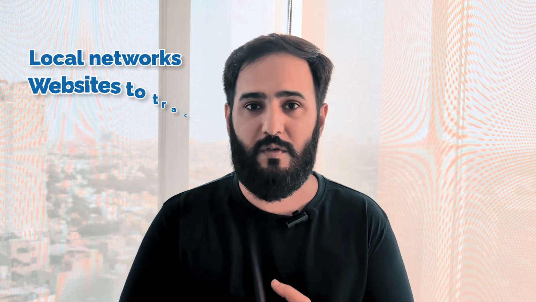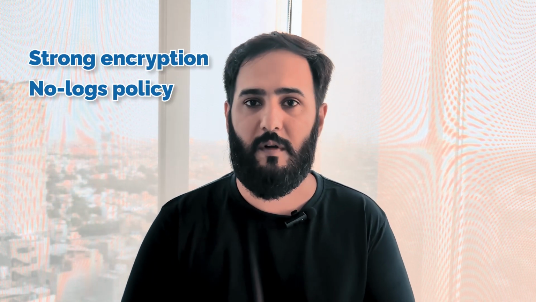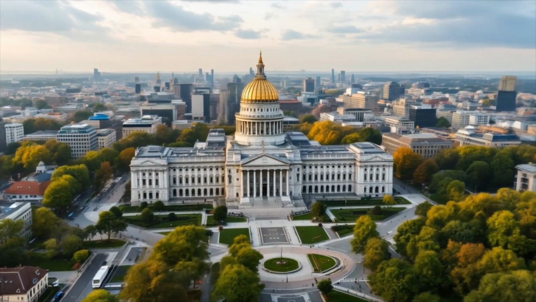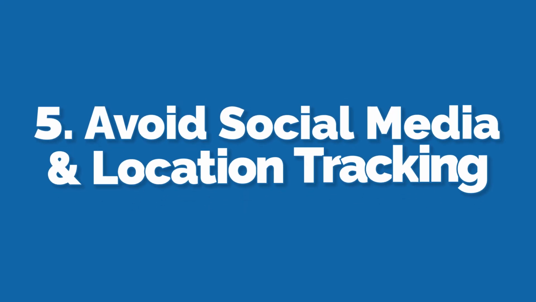Now, this does not hide you completely, but it makes you hidden from the local network or the websites that you visit over the long run. Also, when you're using a VPN, we recommend using a VPN that has strong encryption and a strong no-logs policy, because there are VPNs out there that, when prompted to, will actually hand over all of your logs to the government. So choose wisely.